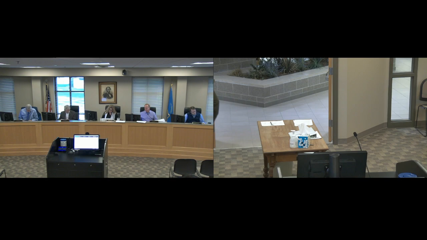This is the first reading for an ordinance of Lincoln County, South Dakota, rezoning the property legally described as Lot 1, Hoffman Addition, Southwest Quarter of the Southwest Quarter, Section 31, Township 100 North, Range 50 West, from the A1 Agricultural District to the C Commercial District, and amending the official zoning map of Lincoln County. Location, parcel ID 100 50 31 J001. Good morning.